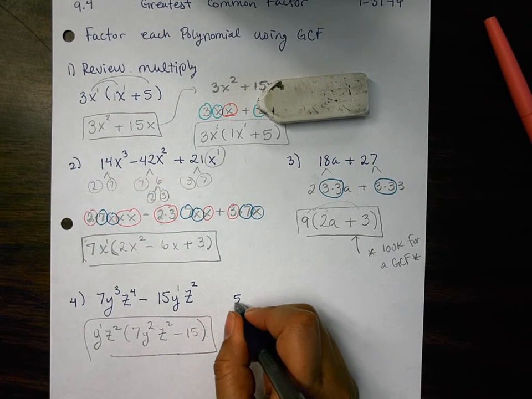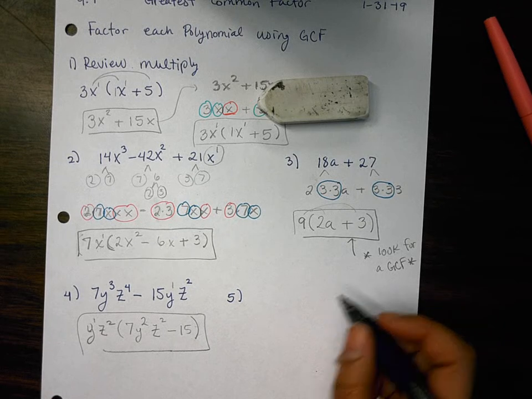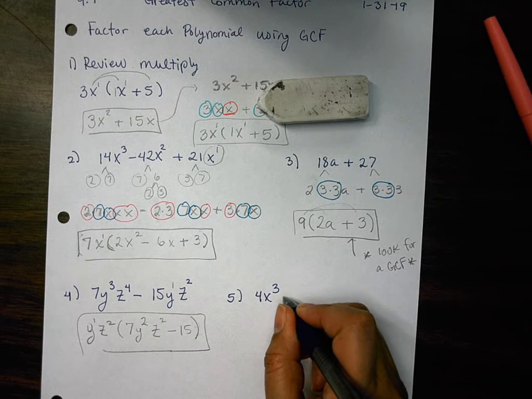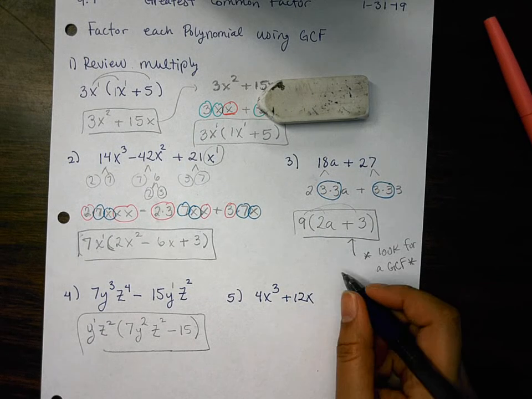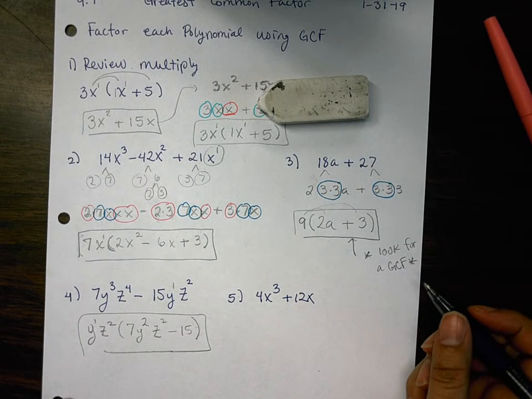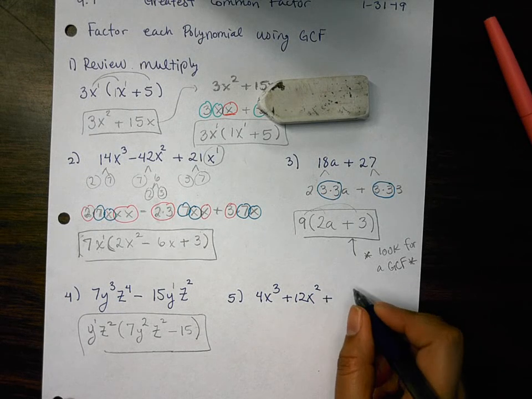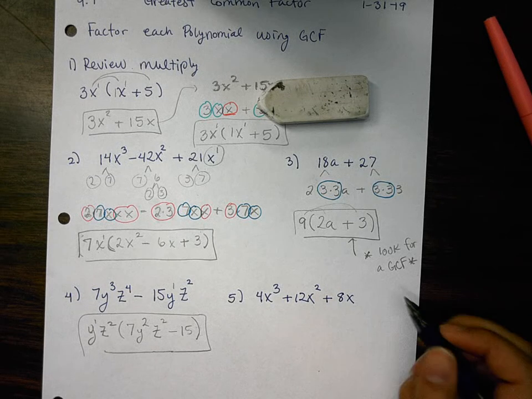Number 5. Oh, no, this is not the tricky one yet. I lied. 4x cubed plus 12x squared plus 8x.